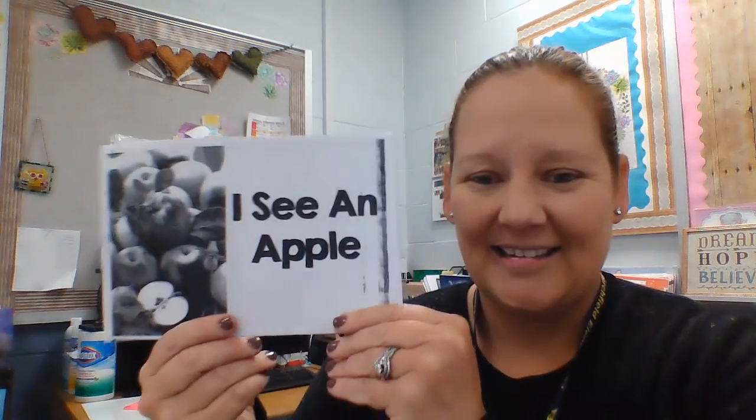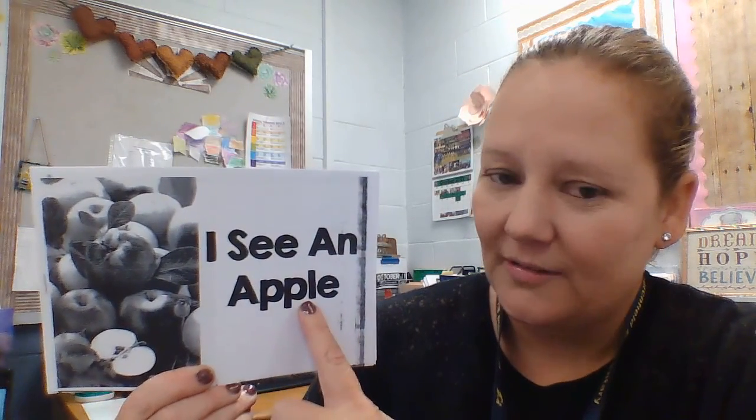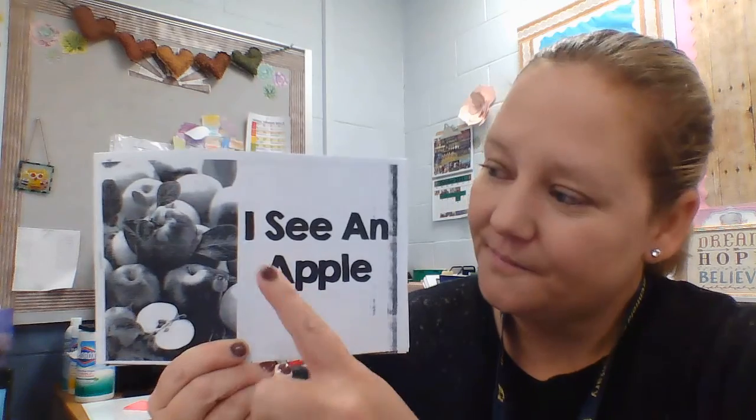All right, so I want you to copy me. Now, I don't want you to hold your book up like this. You don't have to do that. You can just set your book down on a table or in your lap, and then when I turn the page, you can hold it just like this. And then when I turn the page, you will turn it and practice reading, okay? Here we go. I see an apple. Your turn.